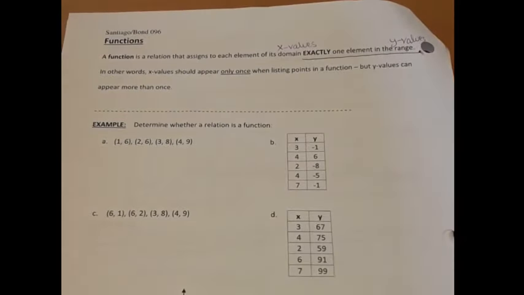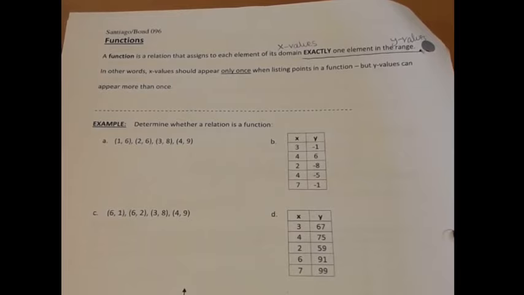In order for a relation to be a function, each x value has exactly one y value. Notice that it does not say the reverse. It does not say, and each y value has exactly one x value. That's really important for you to distinguish.